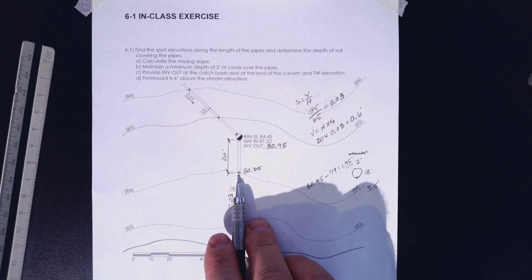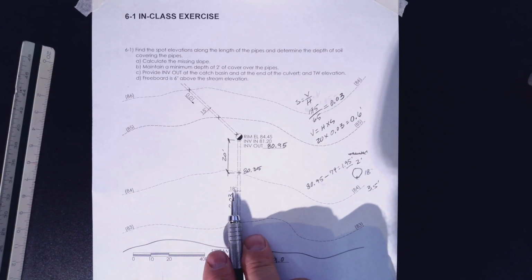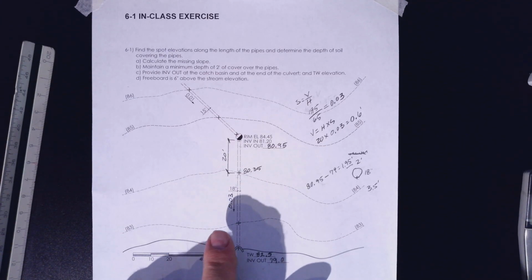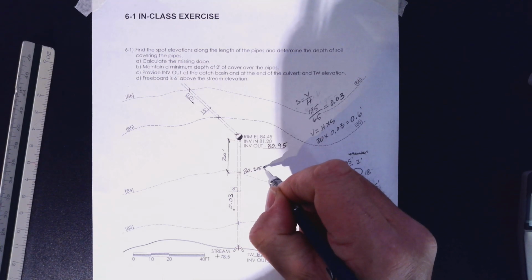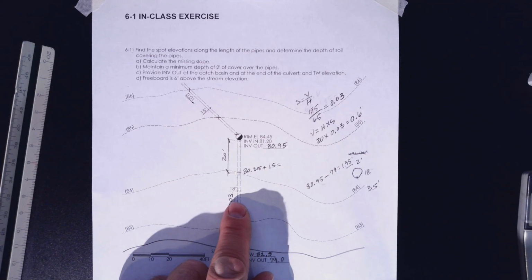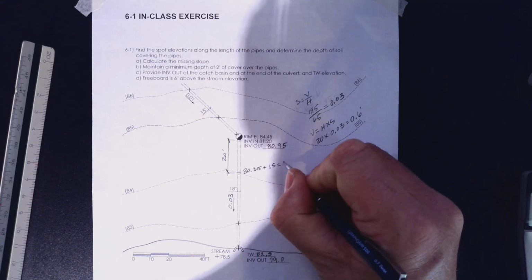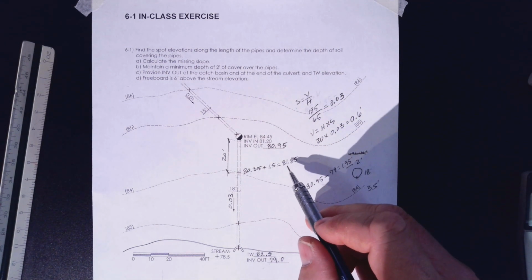So how much coverage do we have over the pipe? Well, we know that the pipe is 18 inches, so 1.5 feet. From the bottom of the pipe, we have to add that to get to the top of the pipe. So I'm going to take 80.35 and add 1.5 because that's the diameter of the pipe. 80.35 plus 1.5 equals 81.85. That gets us to the top of the pipe. Then we have to add 2 feet of soil.